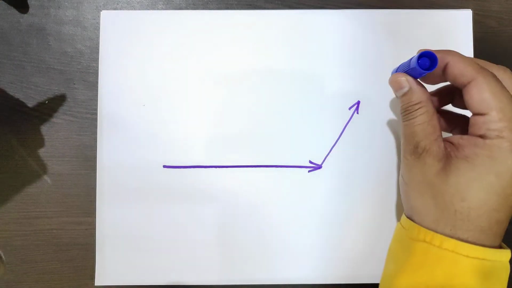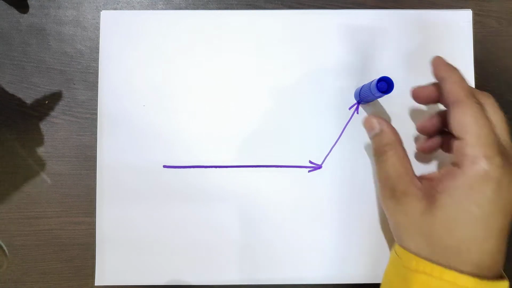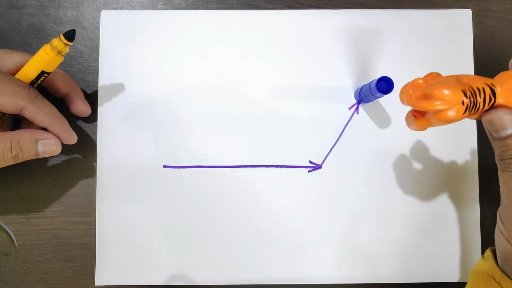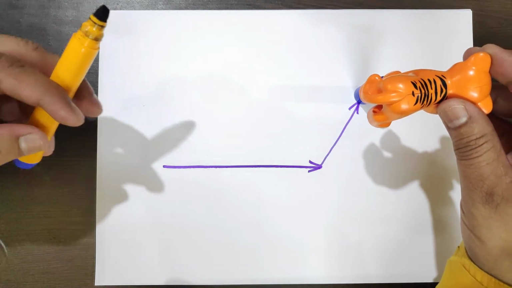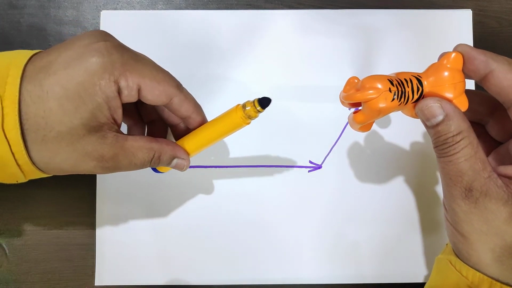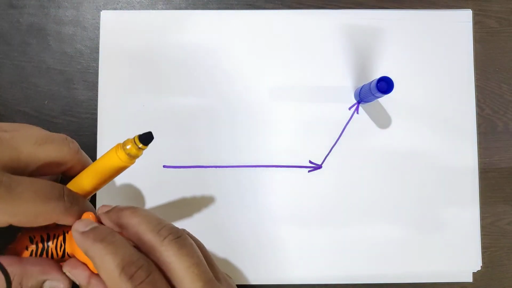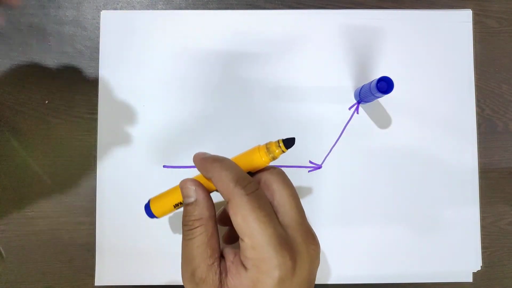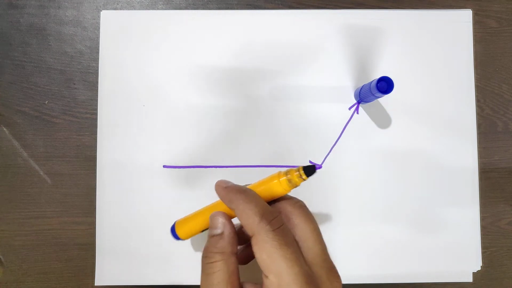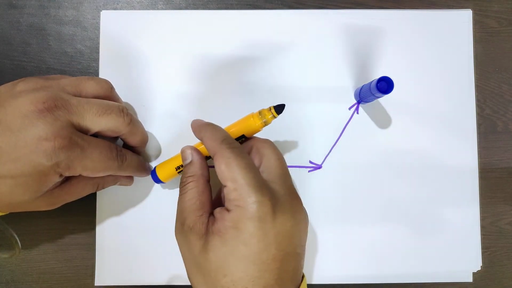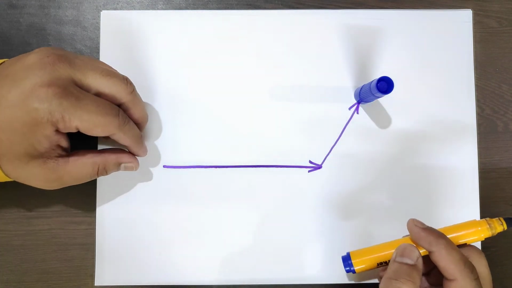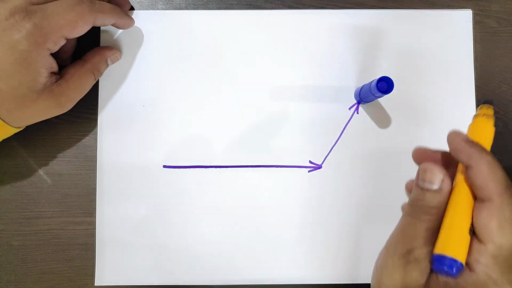So the tiger goes from here to here, here to here, and jumps. So the resultant displacement of the tiger is from here to here. So the resultant vector in this case joins this point to this point. So it is not only limited to a plane, it can be in three-dimensional space also.